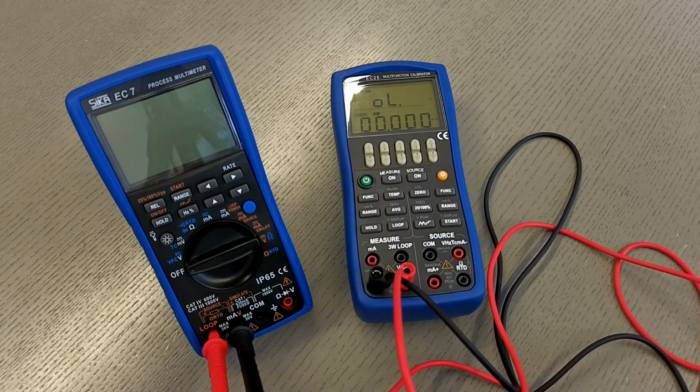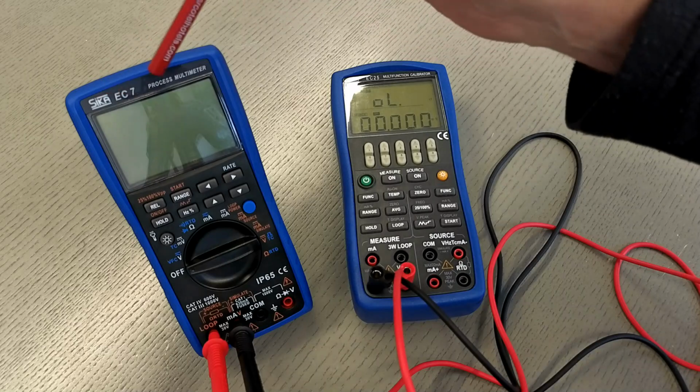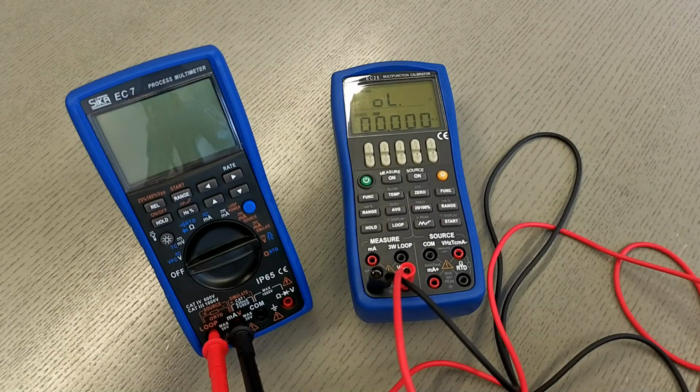Hello, today I'd like to explain something regarding the SIKA EC7 process multimeter. Process multimeter means we have a combination of a DMM, that means a digital multimeter, plus a multifunction process calibrator. That means the EC7 can measure different signals and also source, generate, different signals.